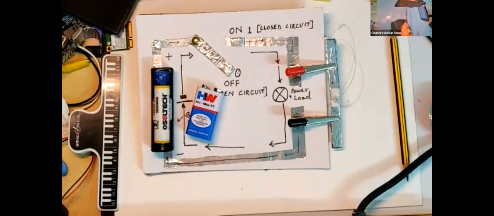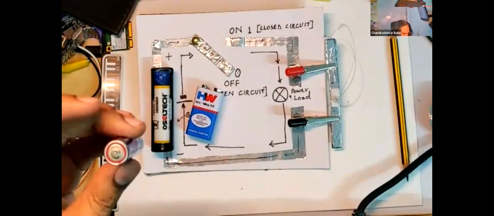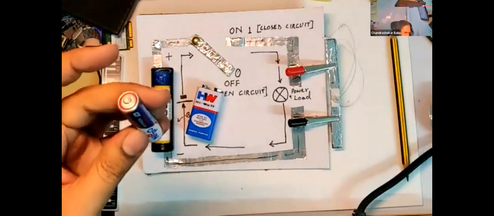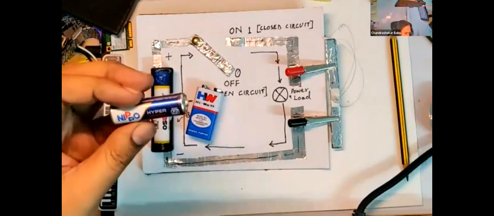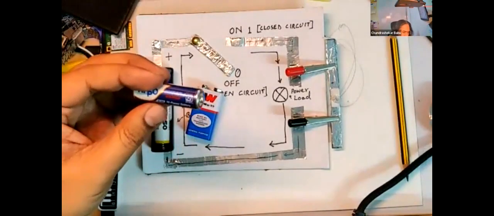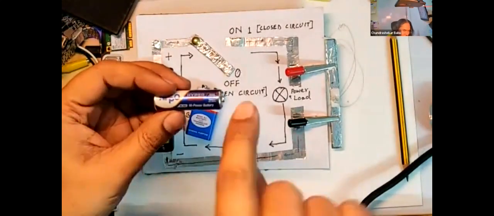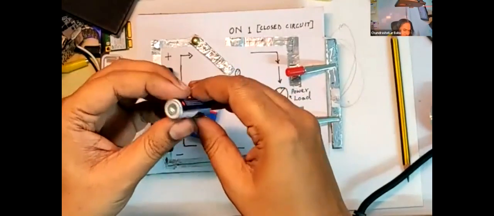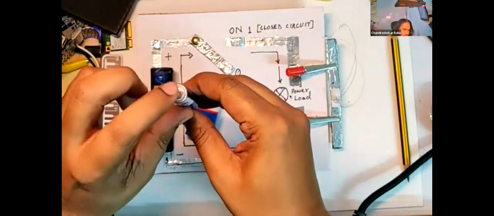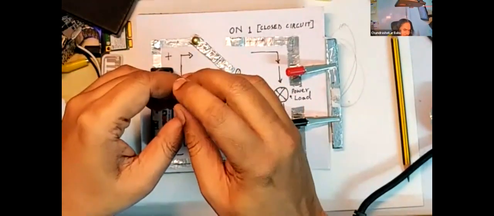Why are the pins of the battery in different shapes? It's basically standardization. There are different standards for a battery, right? This is called a double A cell. It's spelled with two A's, two capital A's. And this cell would have a negative point in here, and there's a positive point.